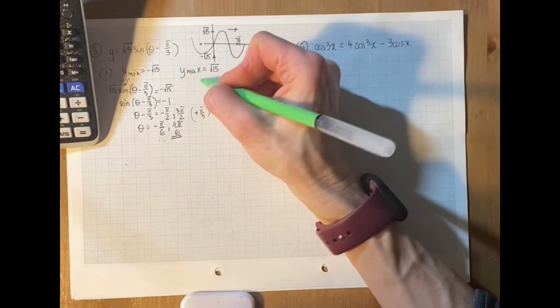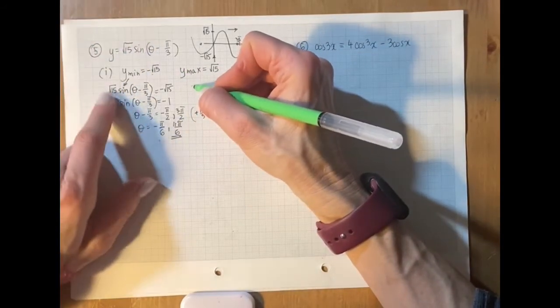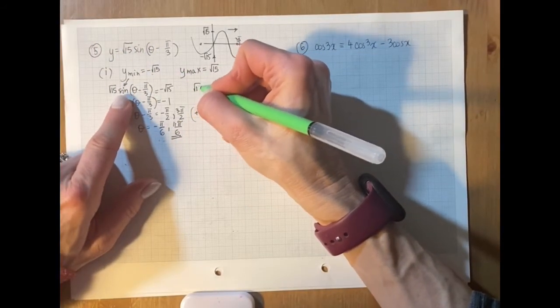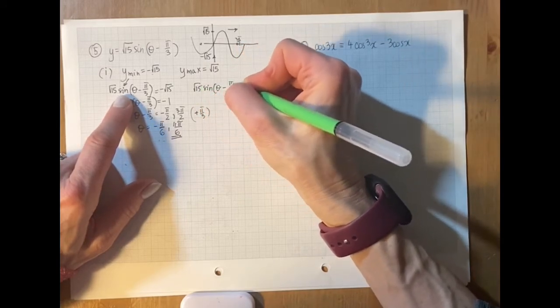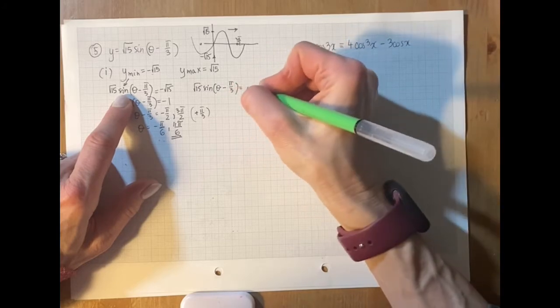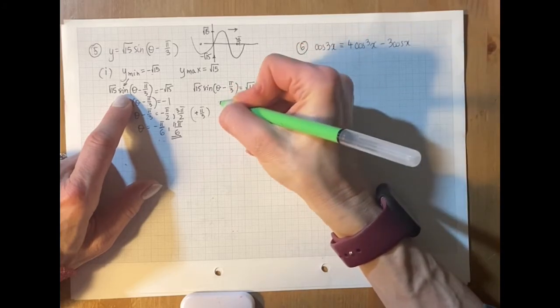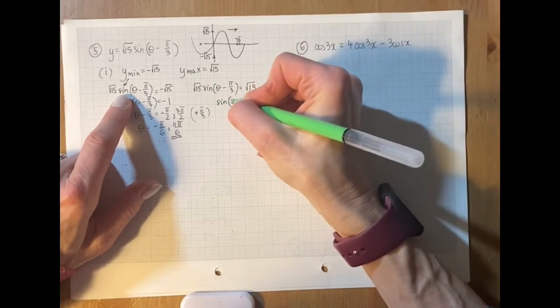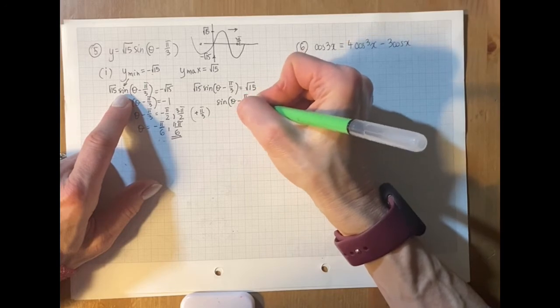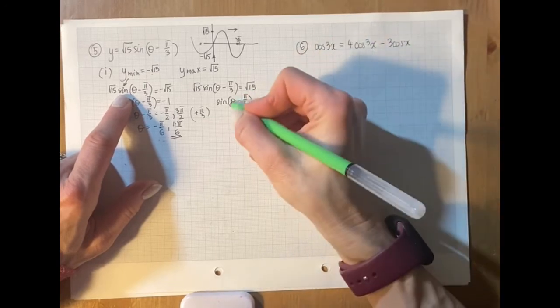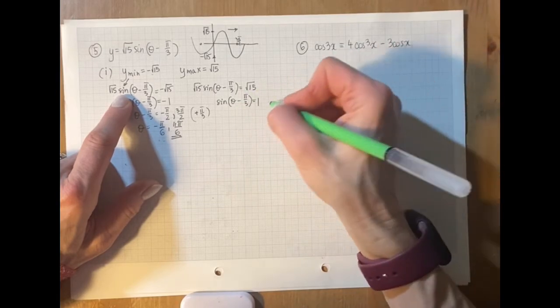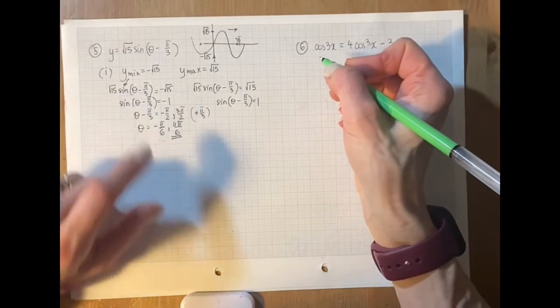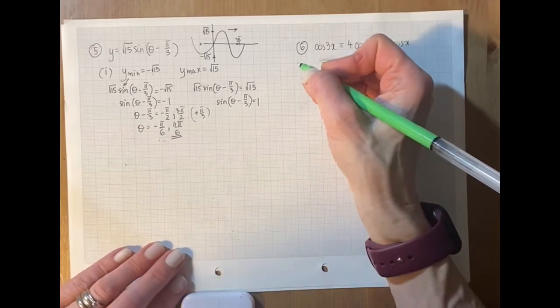Now, when will the maximum occur? You do exactly the same. You set your function equal to root 15. So that will happen when you make your sine equal to 1. So you could have just straight away made it equal to 1. Sine is always going to be equal to 1 when this is equal to pi over 2, and then again at 360 degrees more, so this will be 5 pi over 2.